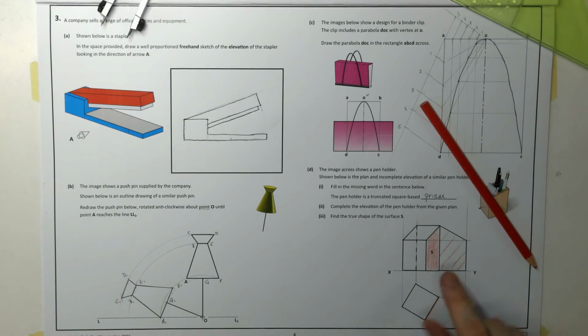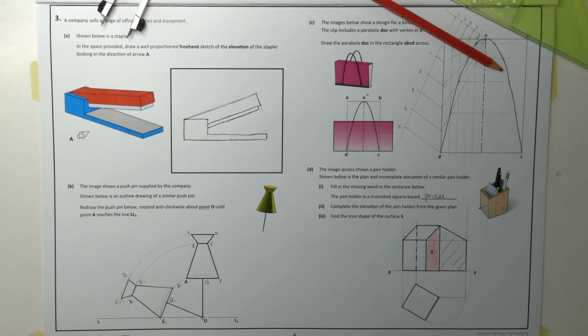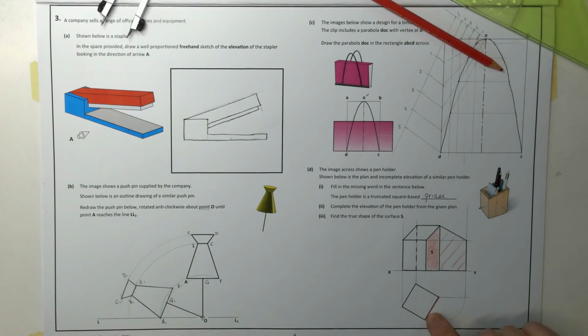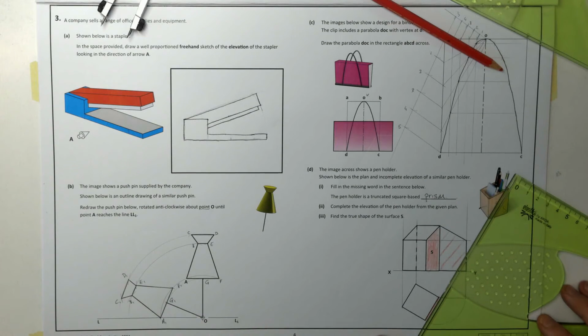Okay, so second method we have then is auxiliary views. So we want to do an auxiliary elevation over here showing that surface, looking directly at it. Let me just check, have we got this at a nice angle? Yeah, so usually I'll try and do this something like this for us. So that is the surface I'm looking at. I want to look directly at it.